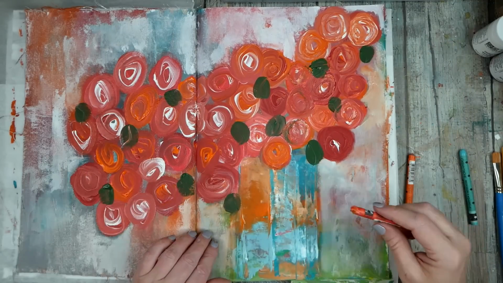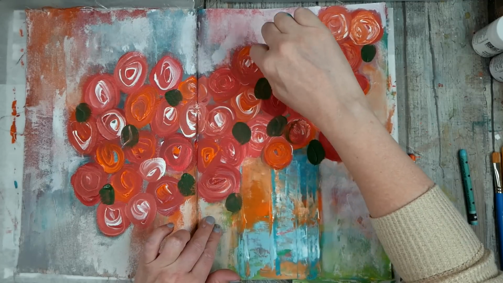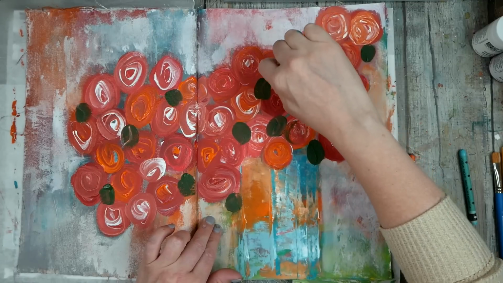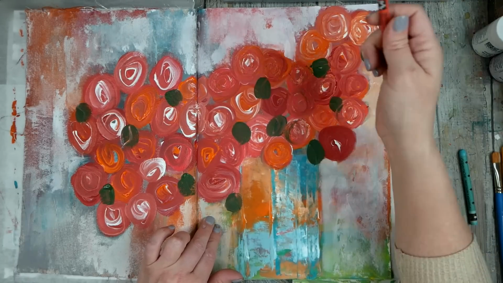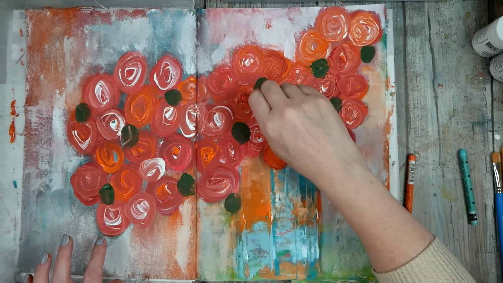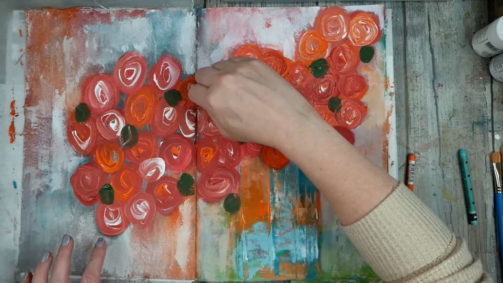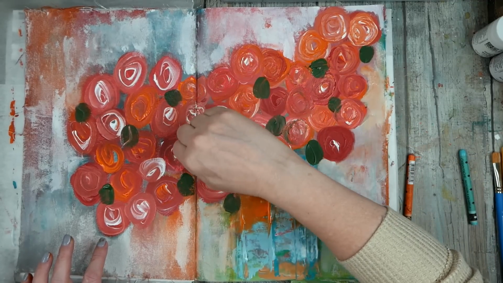Alright, I might let the flowers dry a little more. I don't know, I'm kind of liking the parts I'm messing up too though. Gives it more texture and starts separating out so it's not so perfect.